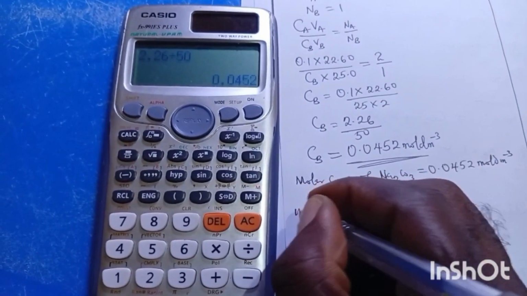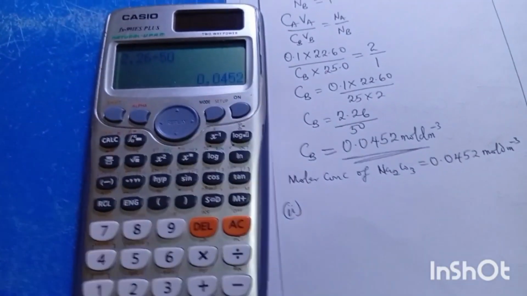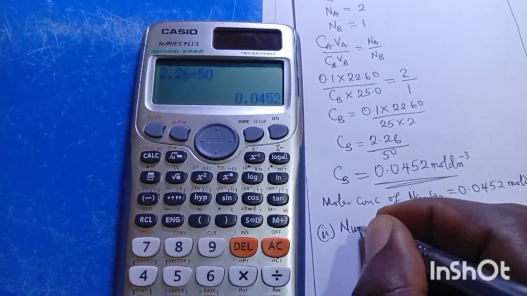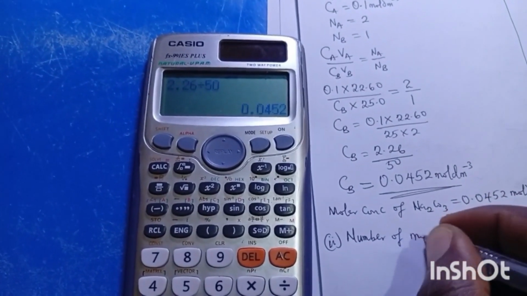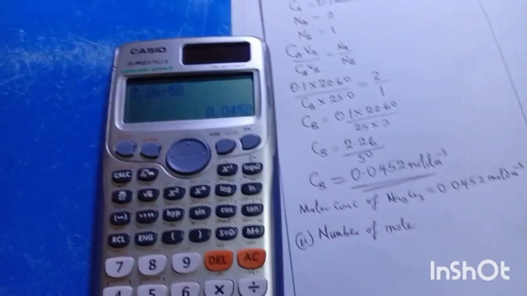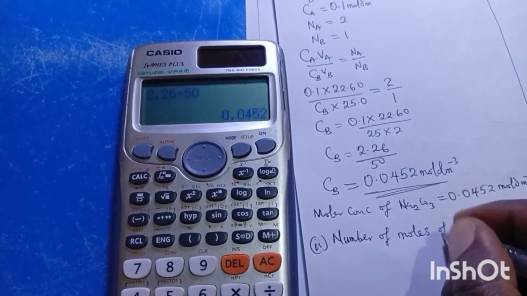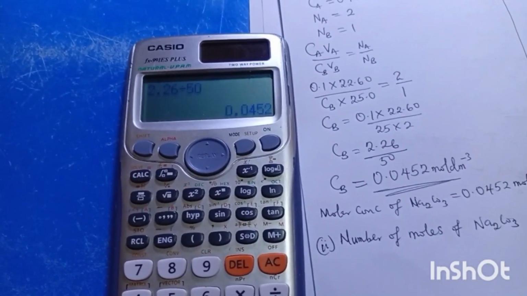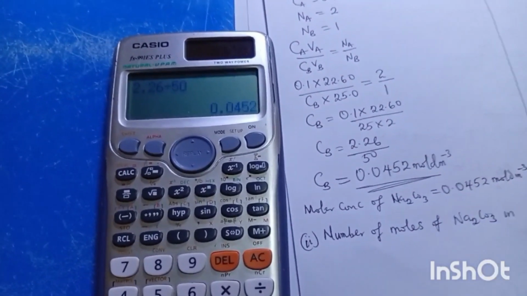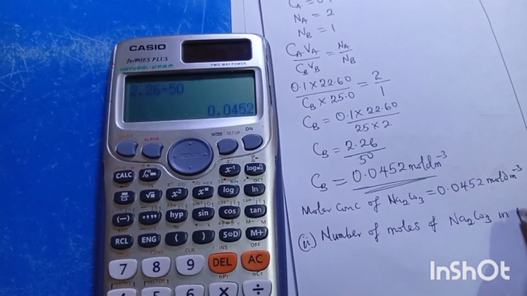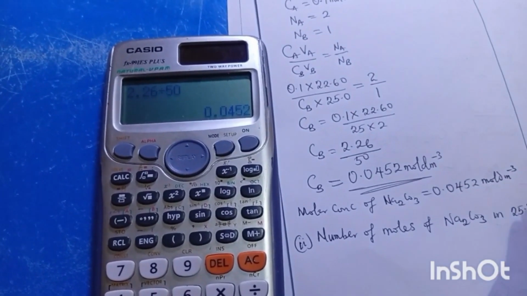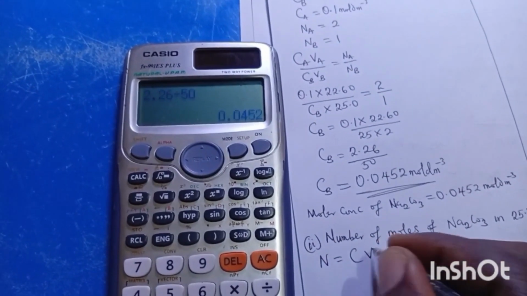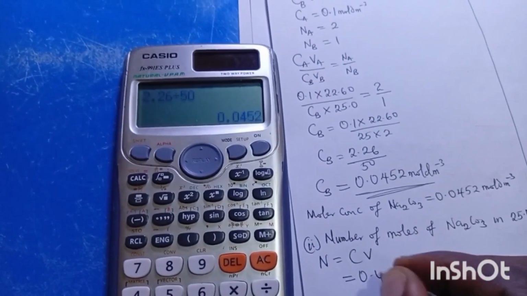I think that is C2. Now, if you read back the question, C2 said we should find the number of moles, the same way we did that of number of moles for acid the other time. So number of moles of Na2CO3, that's what we want to find. They mentioned 25 dm cube as the volume, that is, in my own environment here, we are using a pipette of 25 centimeter cube. So without wasting time, we know n equals CV.